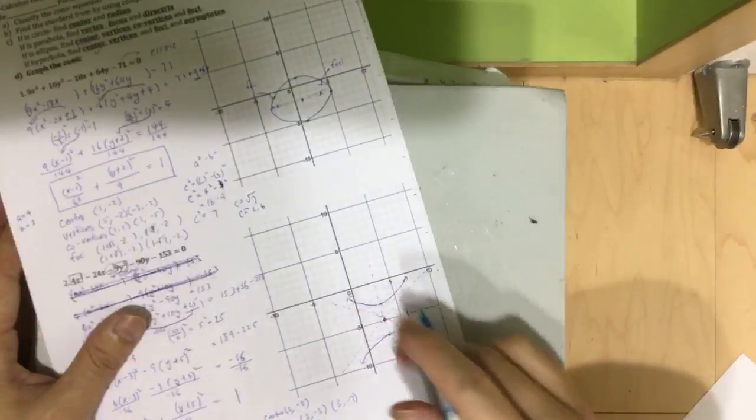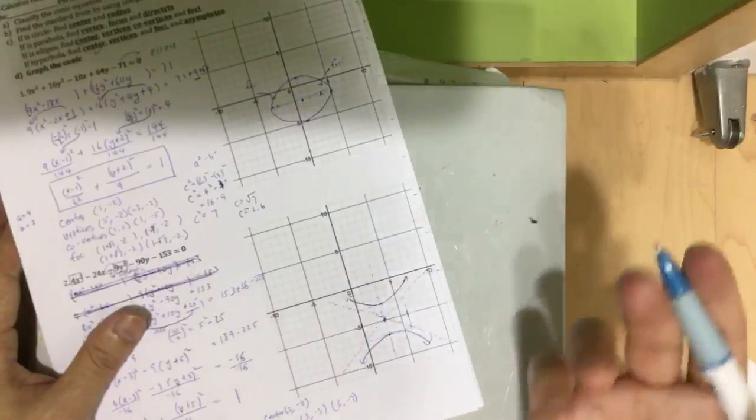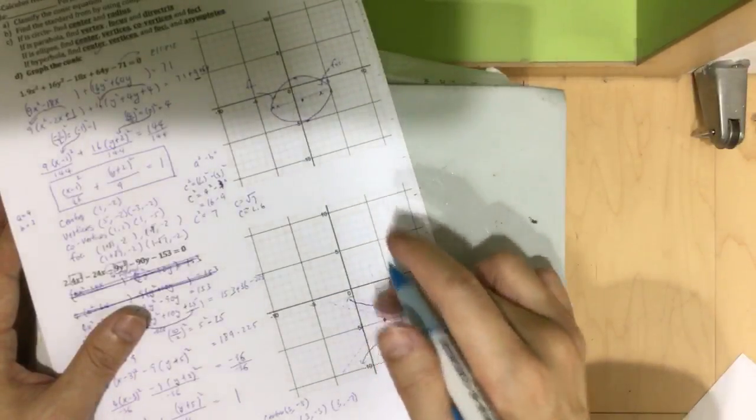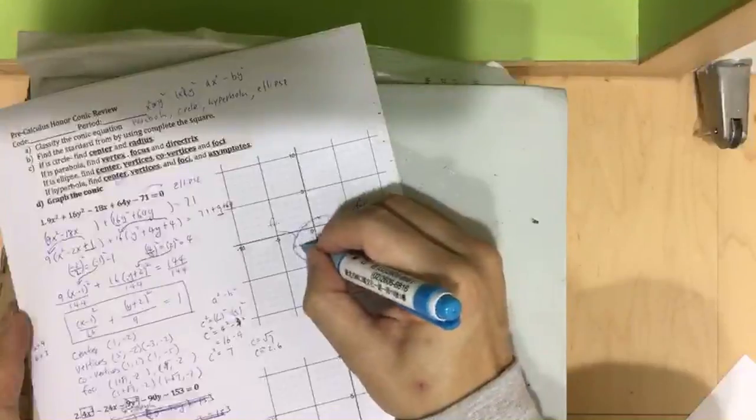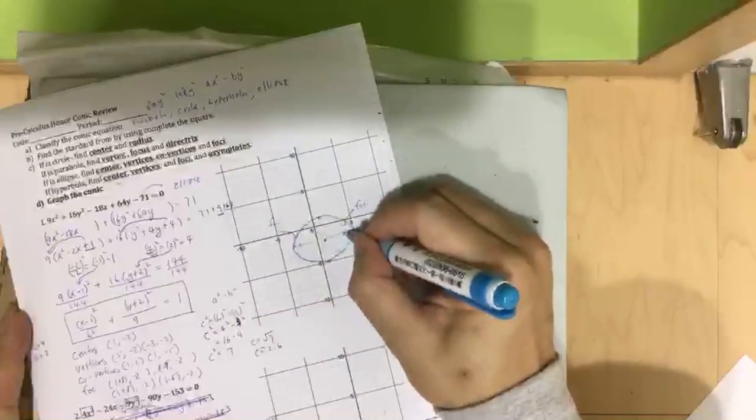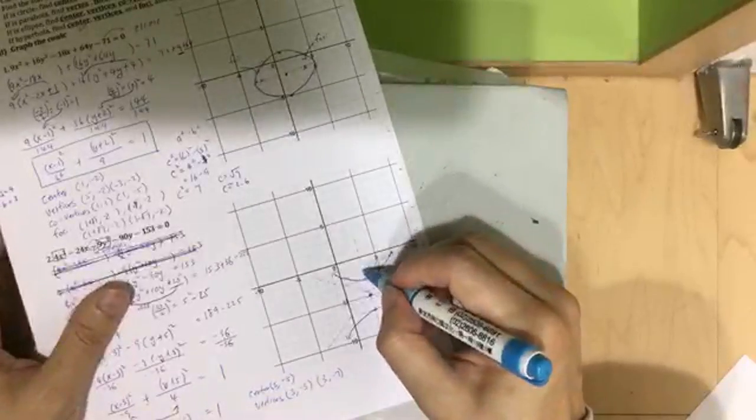So this is called the transverse axis, which is everything happening on this axis. So the transverse axis is this way, therefore the foci have to be... Remember, we talked about the parabola, like a Pac-Man. This is like a Pac-Man eating the candy. So the Pac-Man is facing outward now. So therefore, the candy should be somewhere here. We had to go find it though.